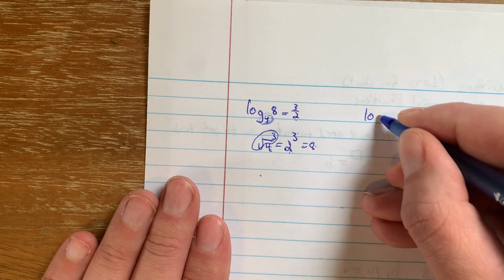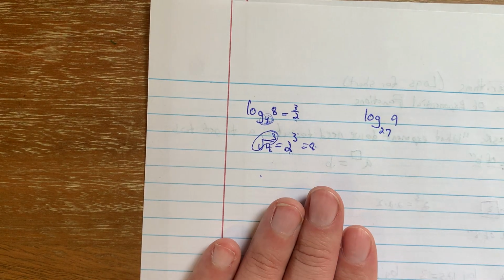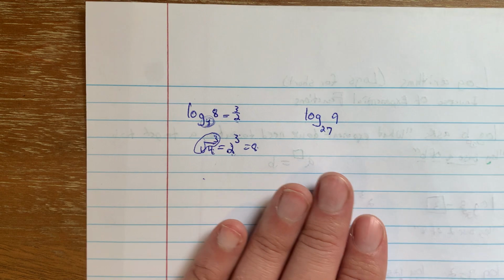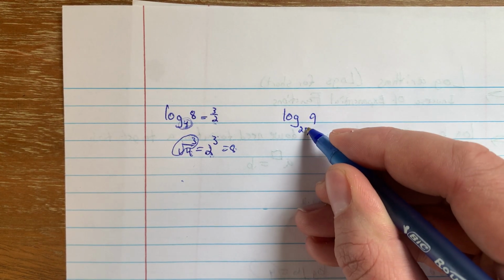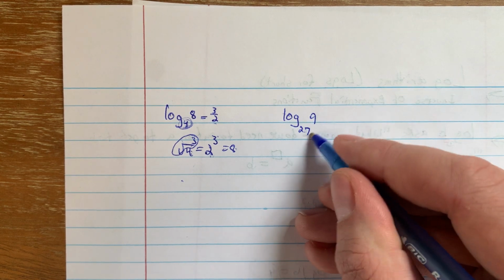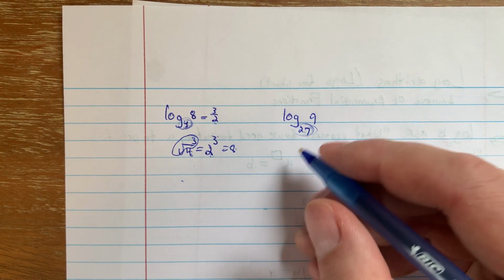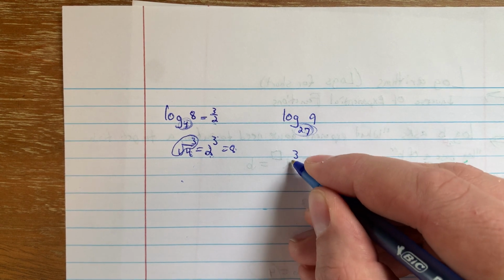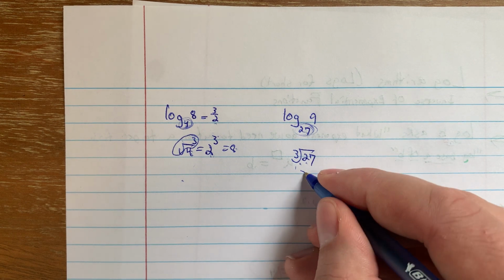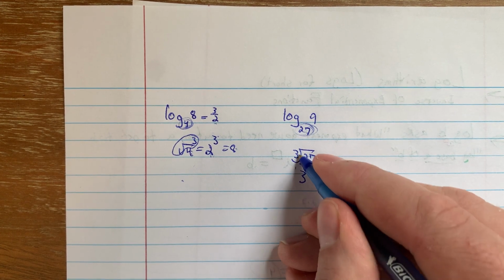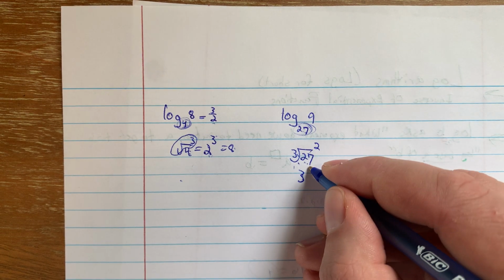Let me give you guys a chance to try this. Try it, log base 27 of 9. And so here, 27 to what power gets you 9? Well, it's getting smaller, so I might think root. So what root of 27 can I do? I can't do the square root. There's no number times itself that gets you 27. But I can do the cube root of 27. What times what times what gives me 27? That's 3. So the cube root of 27 is 3. And then I can go from 3 to 9 by doing it squared.